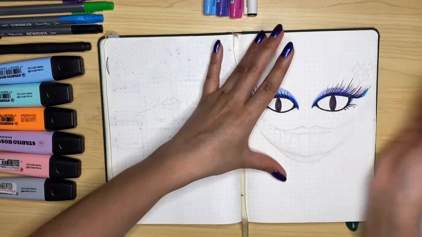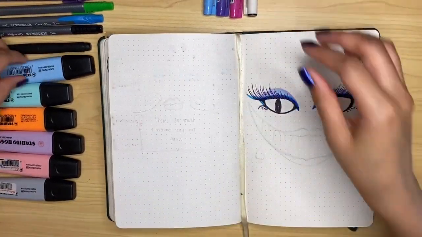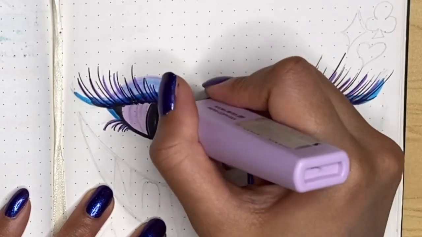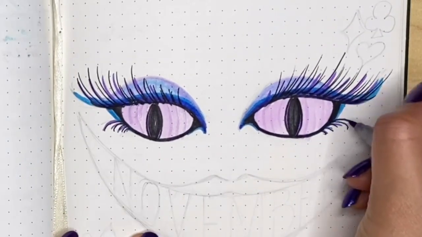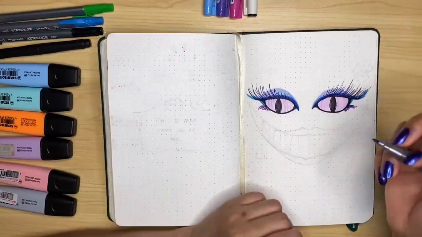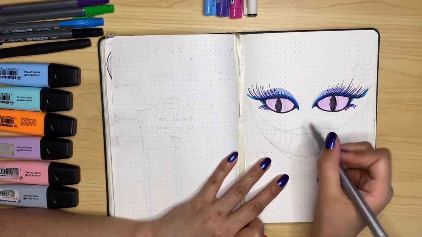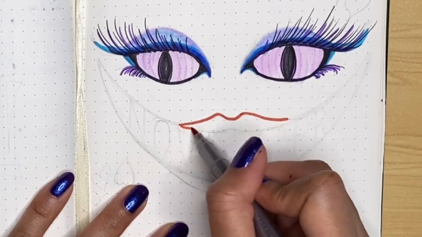Oh yeah, so another tip here is to use an eraser and remove your pencil marks if you are pre-drawing something underneath before putting your Stabilo colors in, because sometimes the pencil marks get masked by the Stabilo and you cannot erase it.